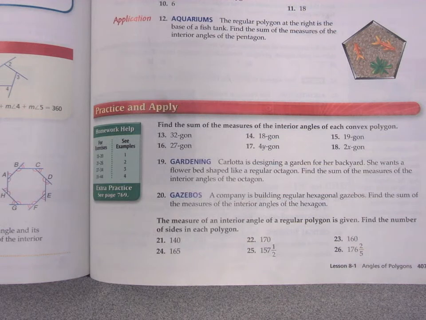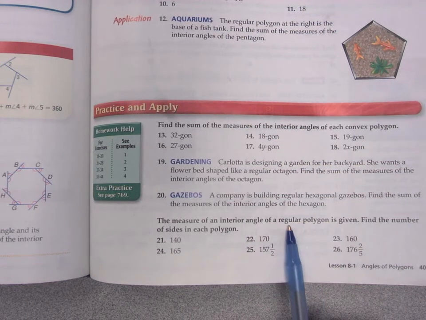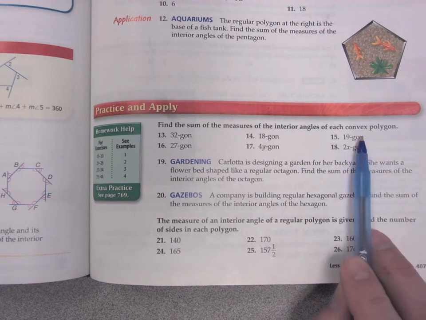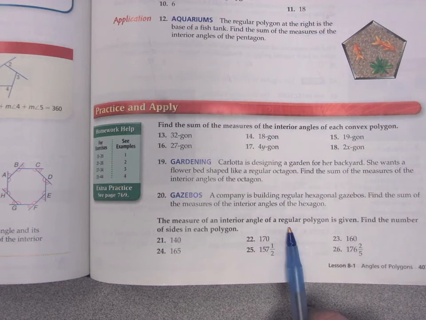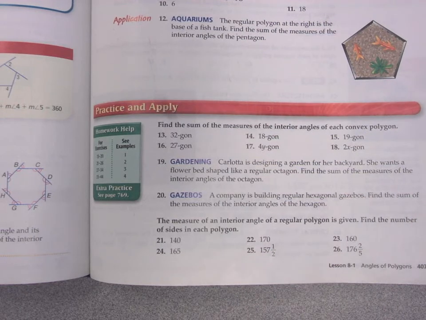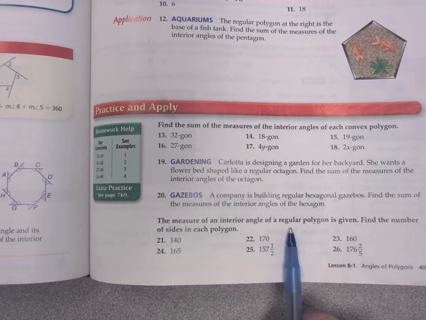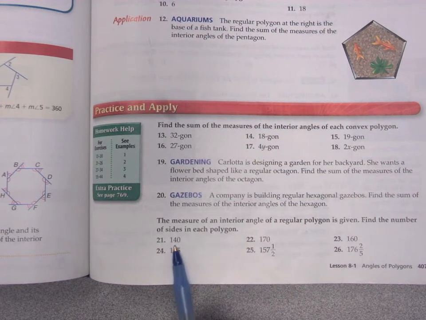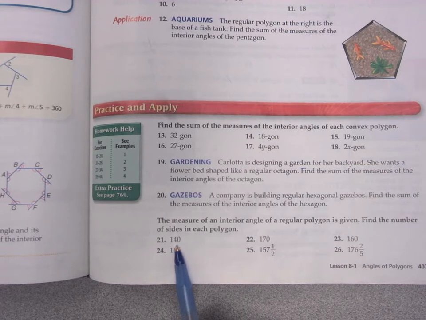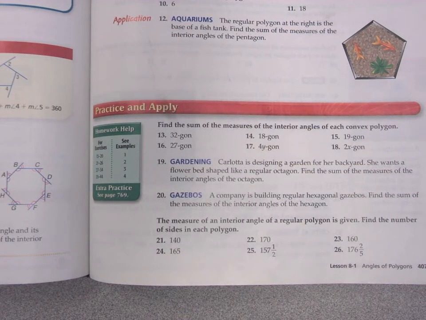Now there are a couple of things going on here. First off, we have a regular polygon, whereas before we had a convex polygon. So what's the difference? Remember that regular means all the angles are congruent. All the angles are the same. That's one idea. The other idea is that this is one of the angles. It's not the sum of all of the angles, it's one of the angles. So let's see if we can figure this out really quick.